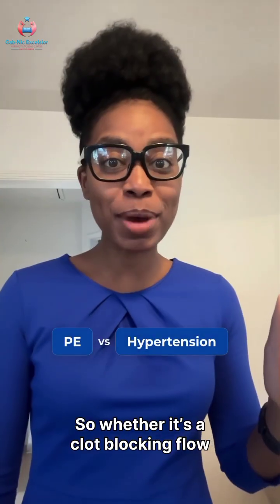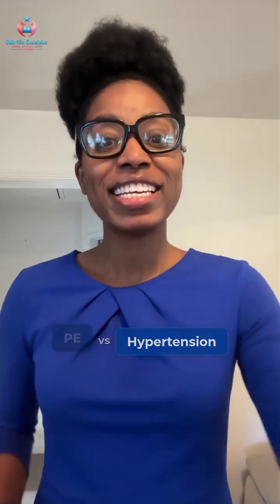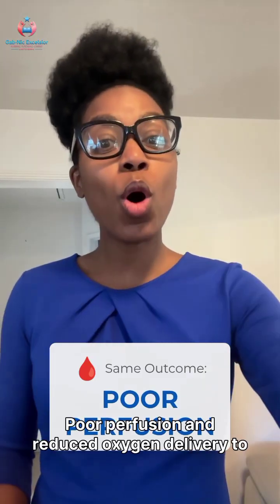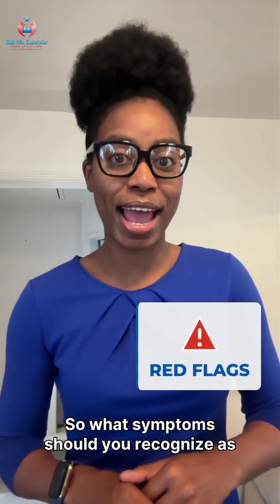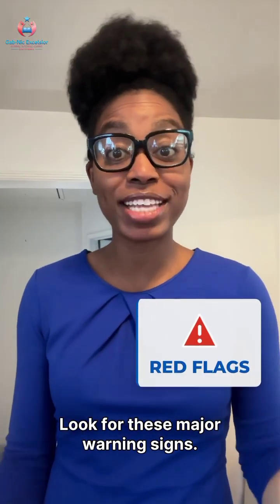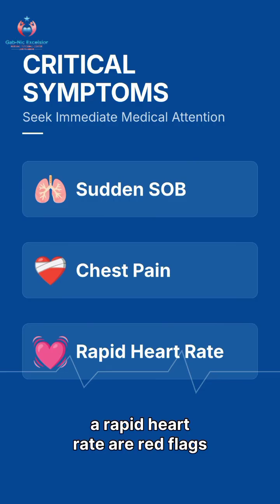So whether it's a clot blocking flow in a PE or pressure making it harder to flow in hypertension, the final problem is the same: poor perfusion and reduced oxygen delivery to the body. So what symptoms should you recognize as a nurse? Look for these major warning signs. Sudden shortness of breath, chest pain, and a rapid heart rate are red flags you can't ignore.